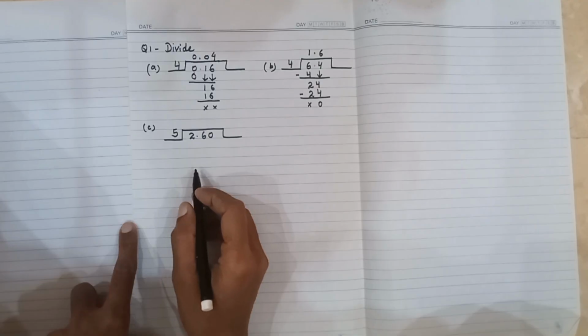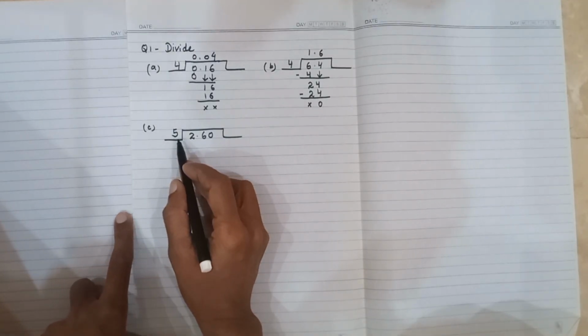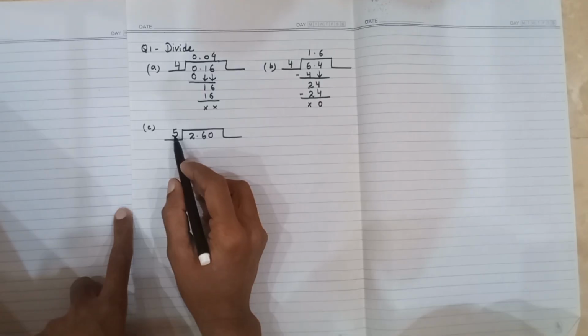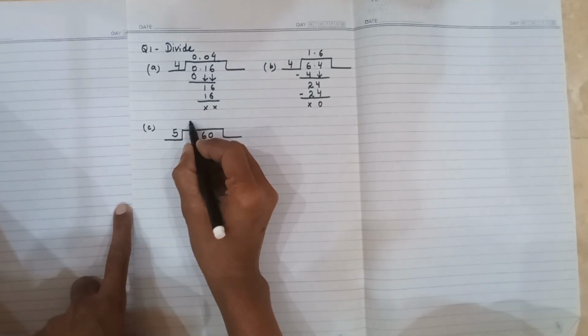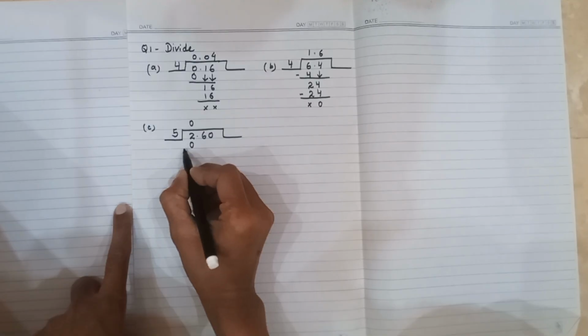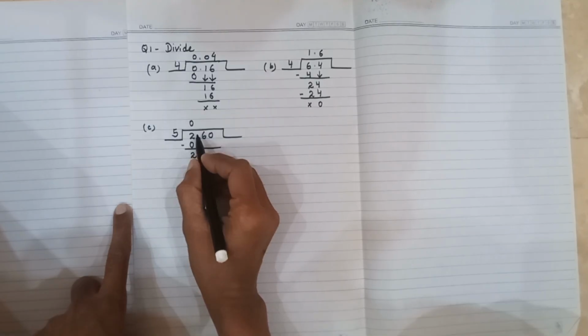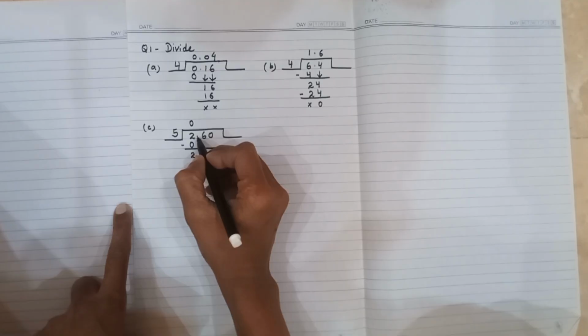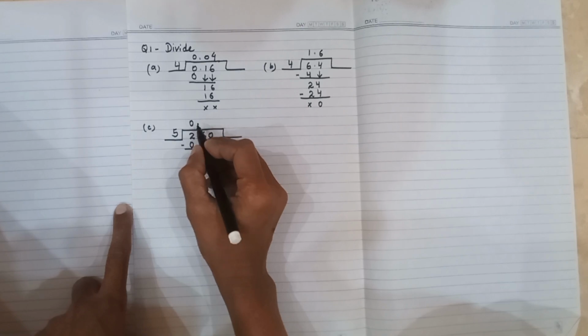This is the third part. 2.60 is the dividend and 5 is the divisor. 5 cannot divide 2. So 5 into 0 will be 0. Then 2 minus 0, the answer is 2. Then this point will go to the quotient straight up.